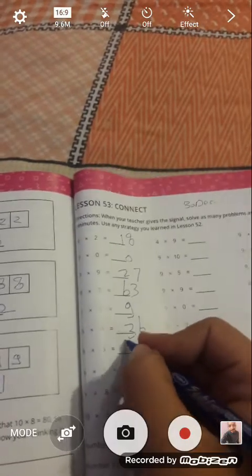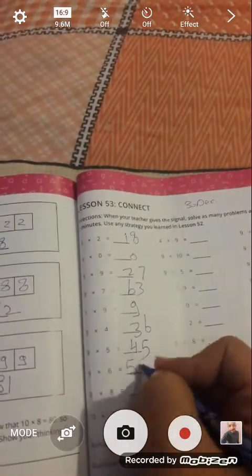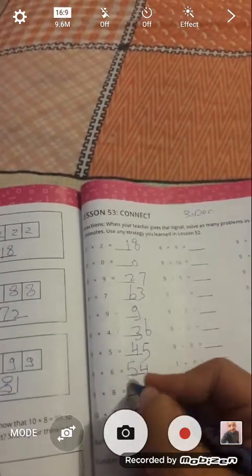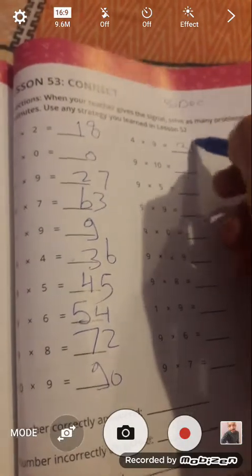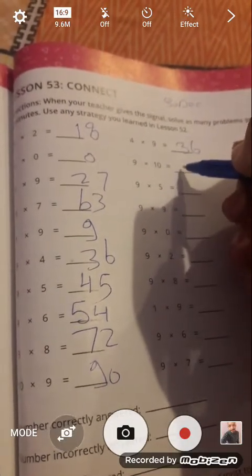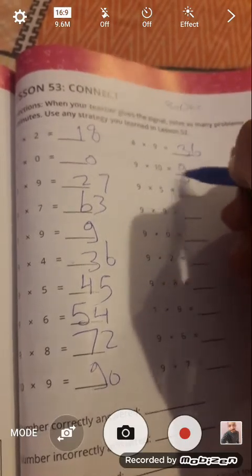9 times 4, 36. 9 times 5, 45. 9 times 6, 54. 9 times 8, 72. 10 times 9 equals 90. Let's see. 4 times 9 is repeated again, 36. 9 times 10 equals 90. These numbers are repeated again, okay?